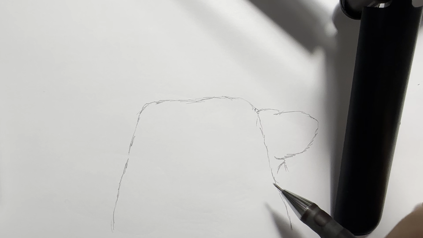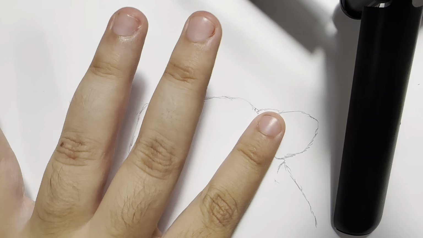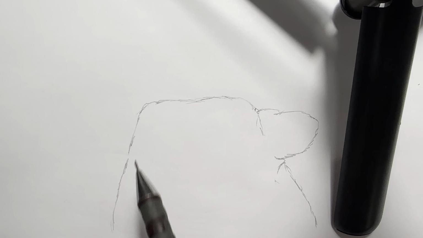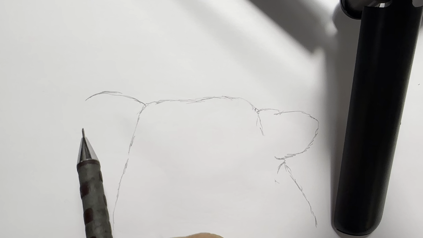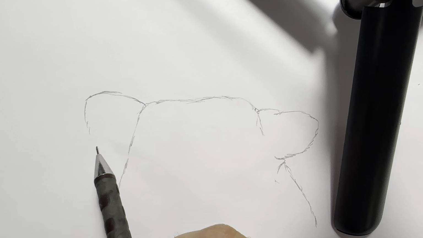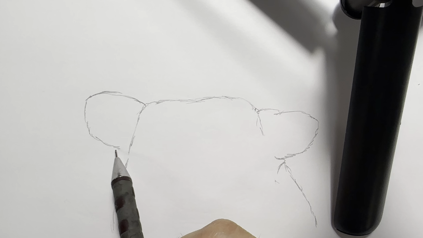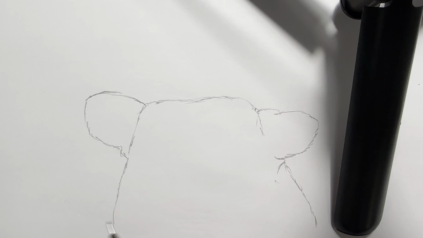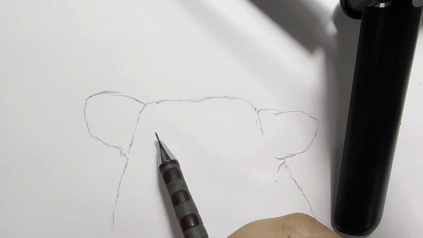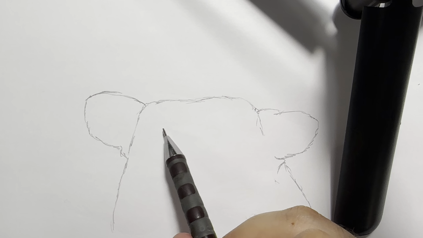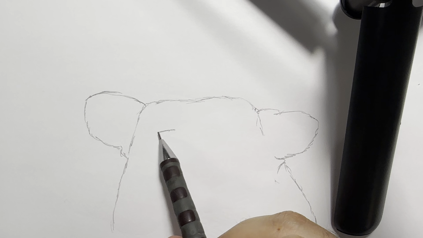Then the neck is going to be here. Now we remove this guideline, but the small bit will remain here, and the other side is going to be getting an ear too, like this. And now we are going to focus on the facial structure of this interesting animal because it has a very prominent and odd face.